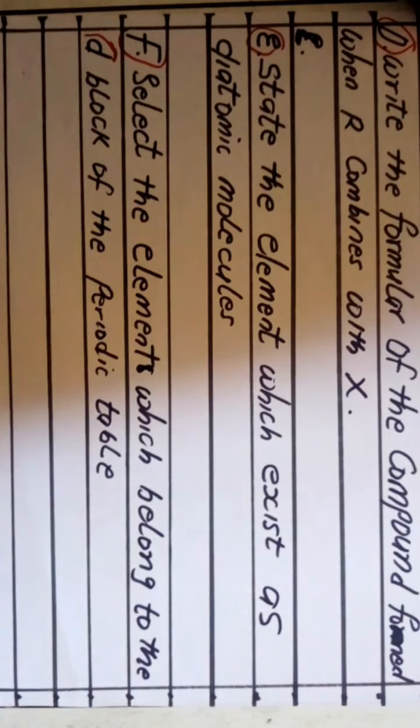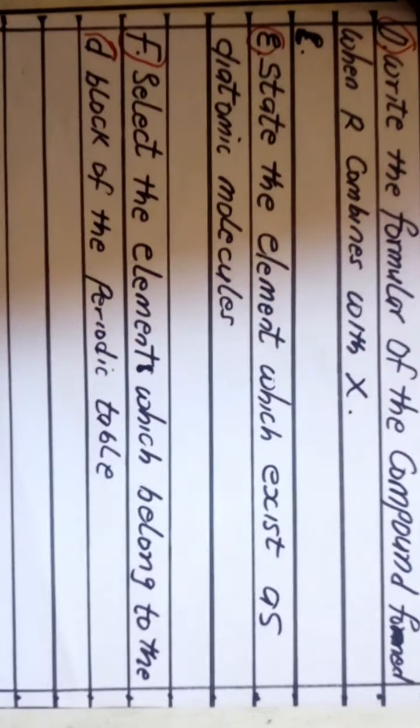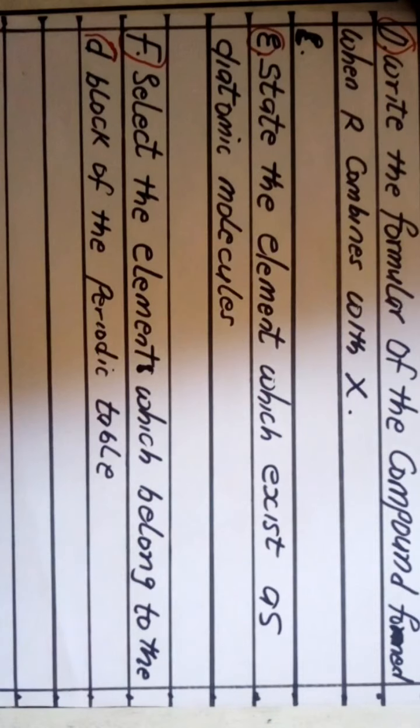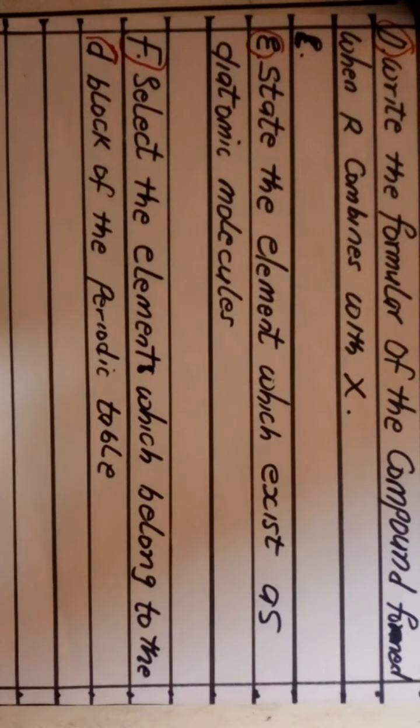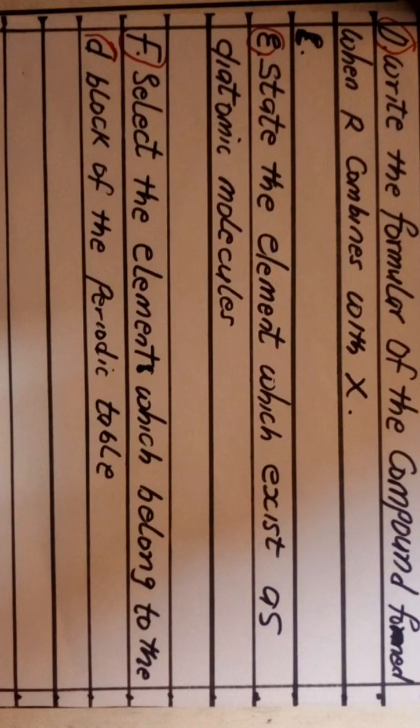S has a valency of 2, although S also has other valencies, 2, 4, 6, but in this case it uses a valency of 2 for this combination, right?